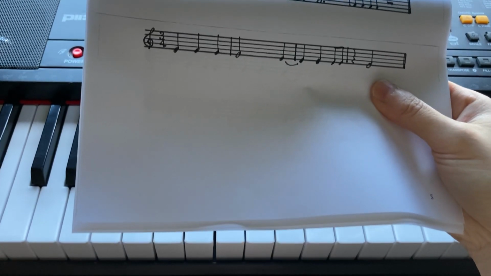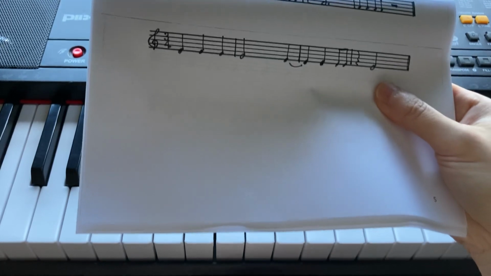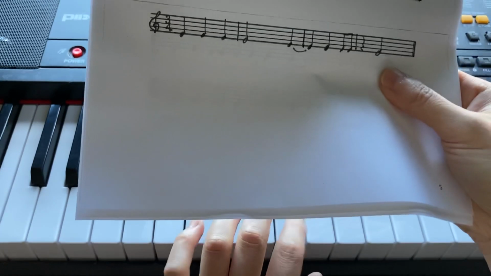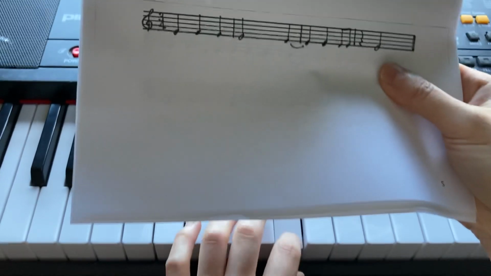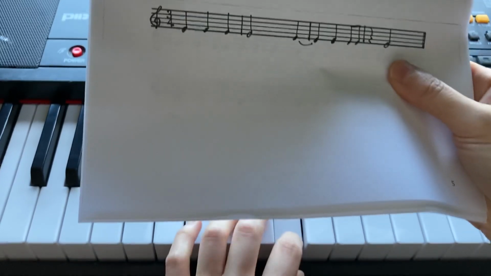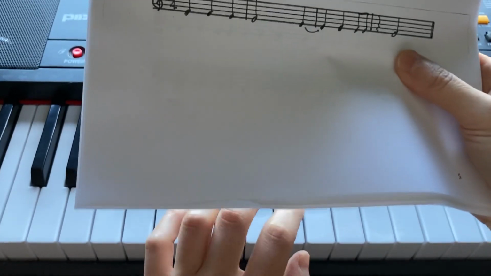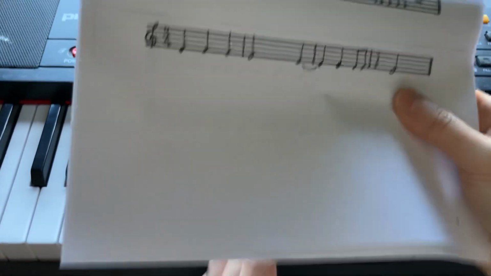So let's do this one more time. 1 2 3 1 2 3 1 2 3 1 2 3 rest 2 3, like that.